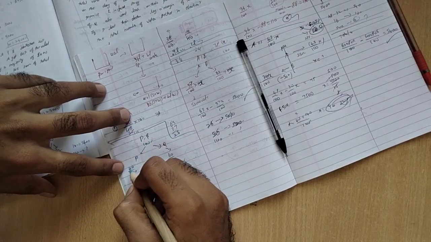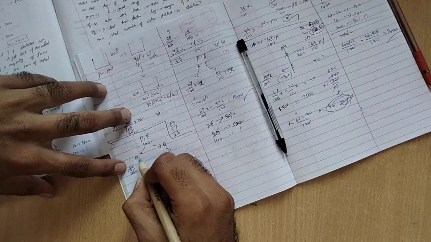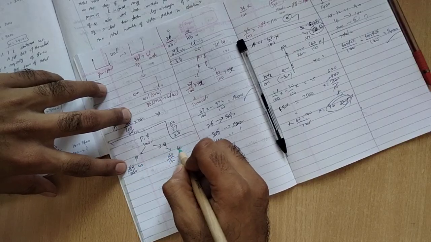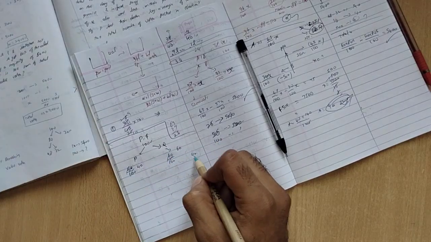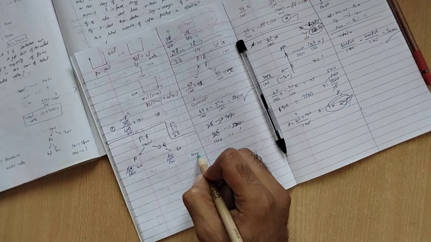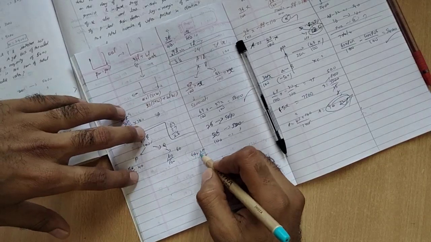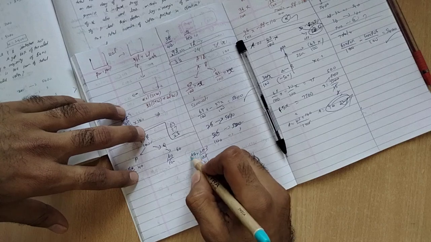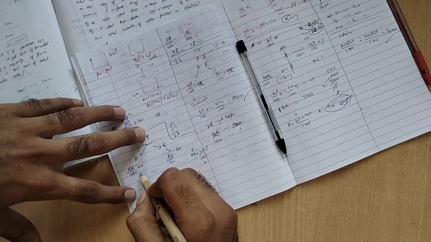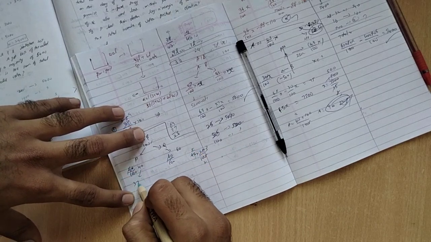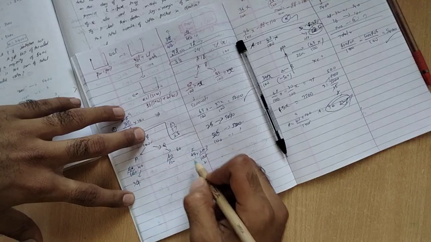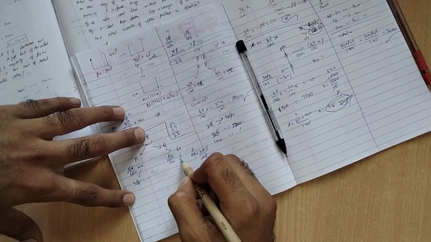For example, in 100, 40% means 40 members, and this one is 60 members. But of that 40, 15% by 100 goes away, so 6 members. It means P has only 34 members, and now Q will be 66.